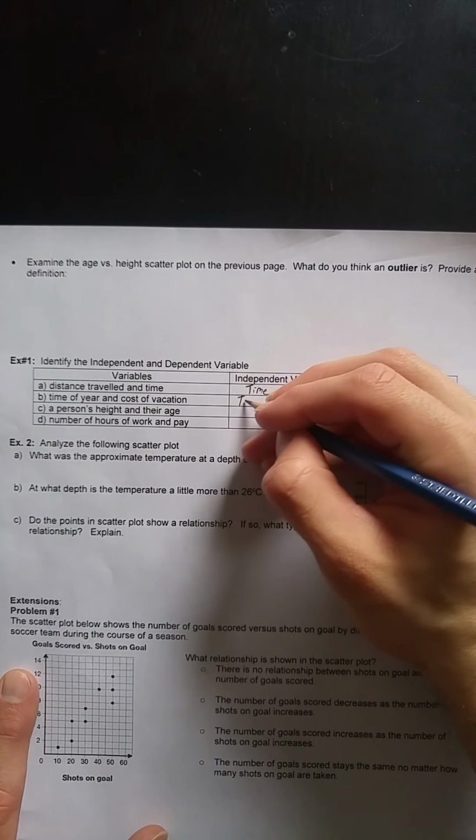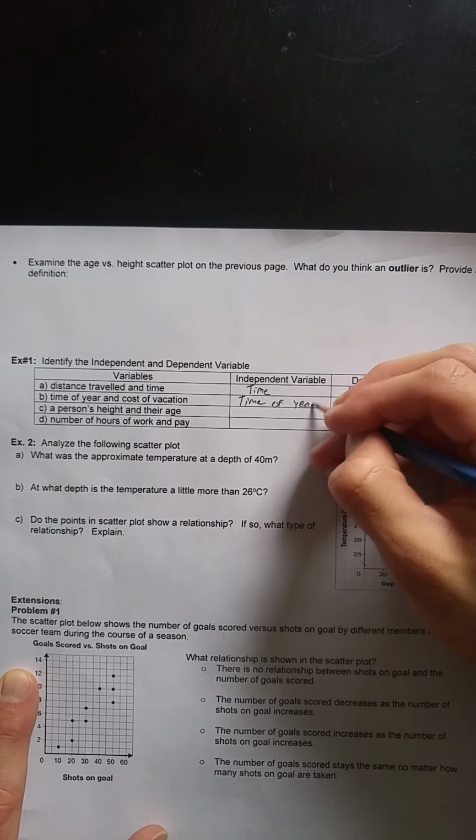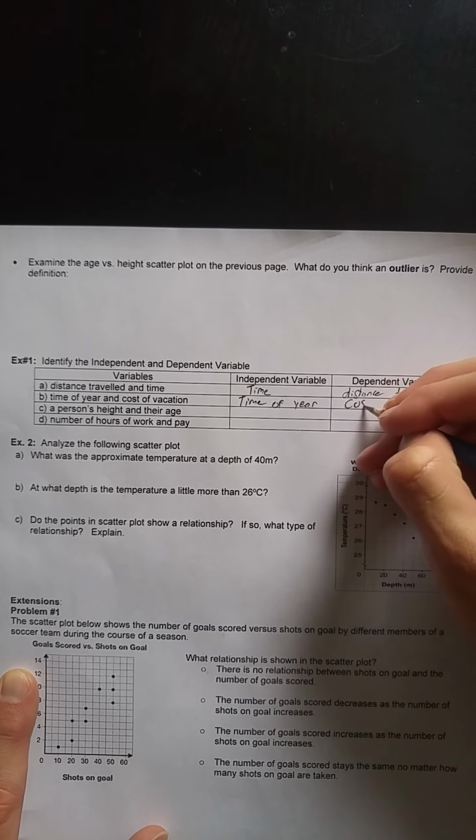Okay. Next, time of the year and cost of a vacation. So again, time of the year, that's time. So it's a time period, so it's going to be the independent variable. Time of the year. Cost of vacation. I'm just going to put cost right here. Okay, that's the cost of the vacation.